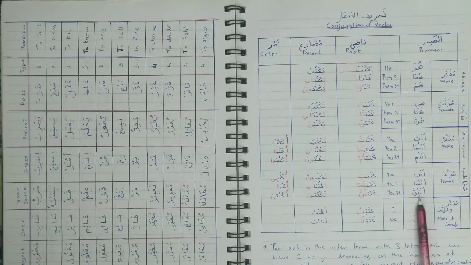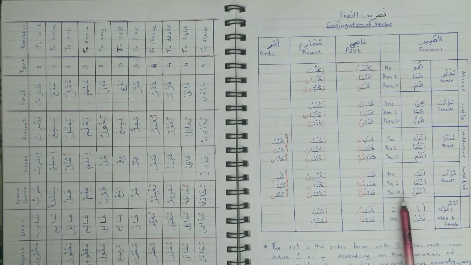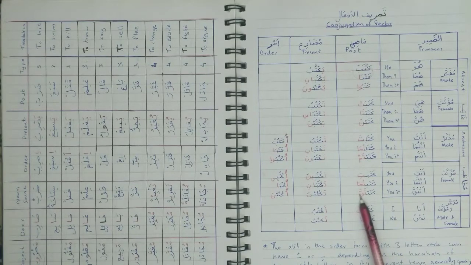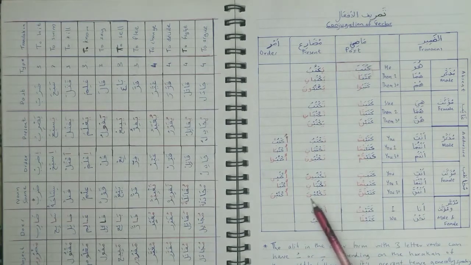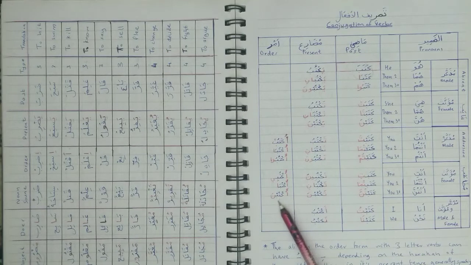And then addressing three girls or more, I would say katabtunna. So antunna, when you're referring directly to three girls or more. You add tunna at the end, antunna, so you say katabtunna again. And addressing three girls or more in present tense, taktubna. So I say antunna taktubna. And the order is uktubna. So alif stays consistent once again, and you just add a noon with a fatha at the end.